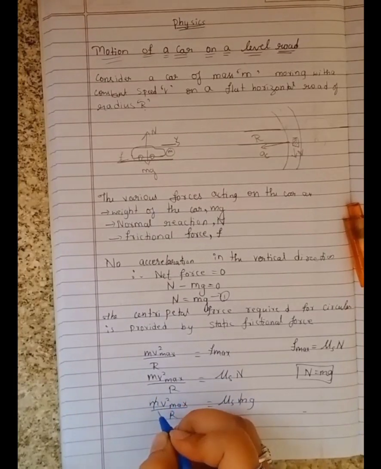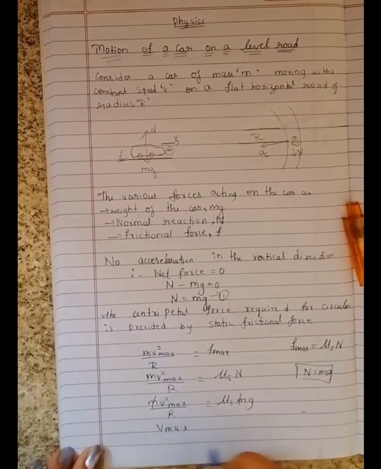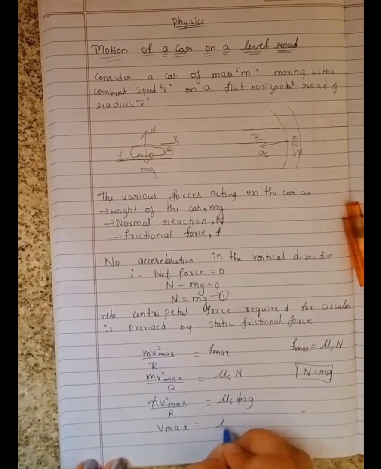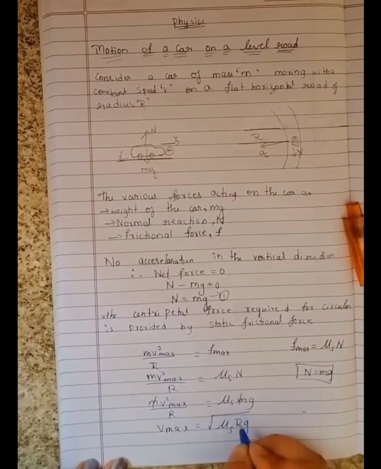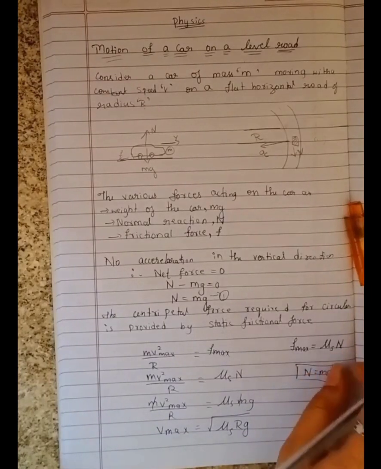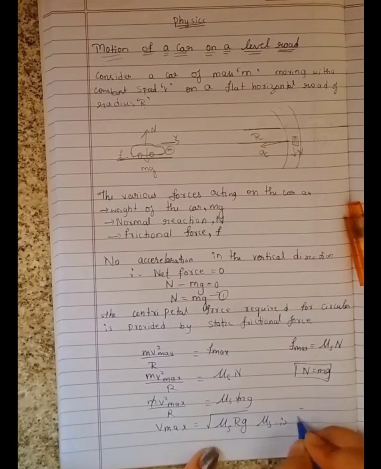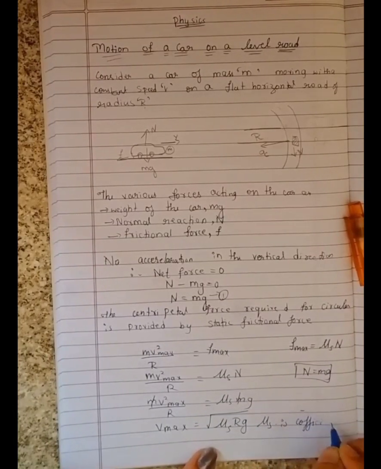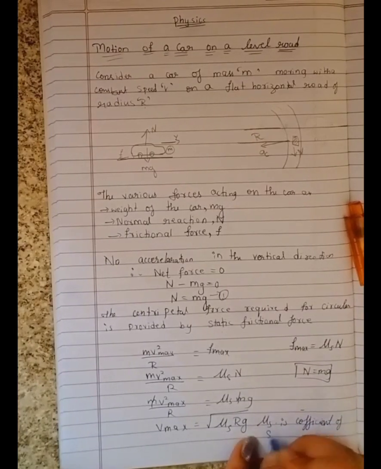The m on both sides will get cancelled. On rewriting, v max is equal to the square root of mu s r g, as r goes to the other side, so it becomes r in the numerator. So v max is square root of mu s r g, where mu s is the coefficient of static friction.